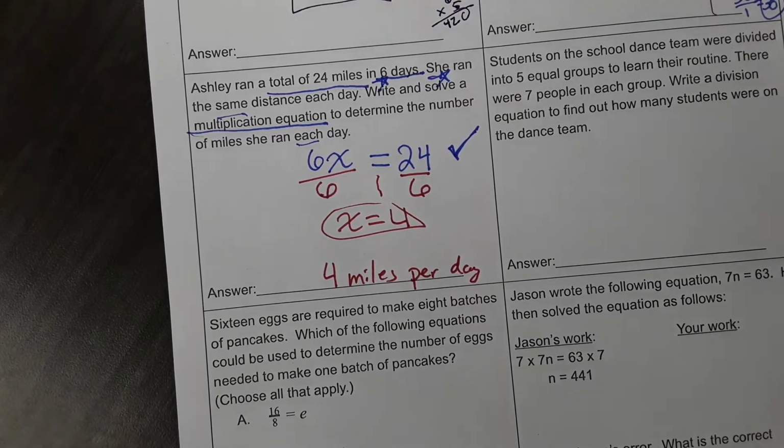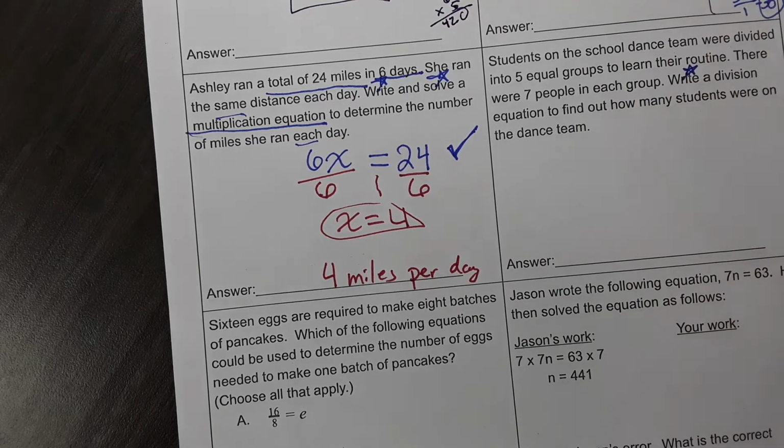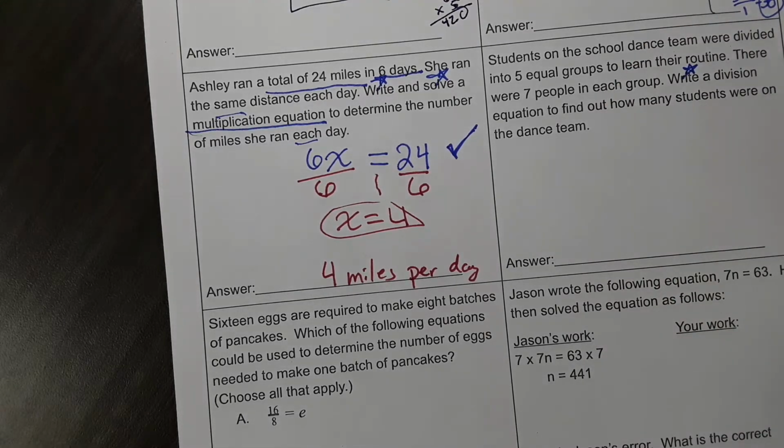Students on the school dance team were divided into 5 equal groups to learn their routine. There were 7 people in each group. Write a division equation to find how many students were on the dance team. So we're going to write the equation, and of course we might as well solve it because we have to find how many were there.